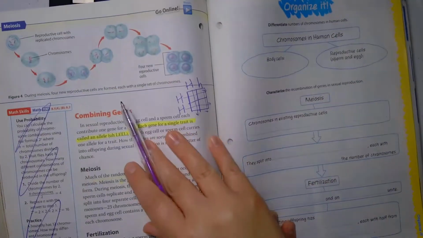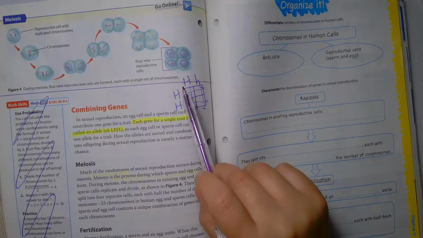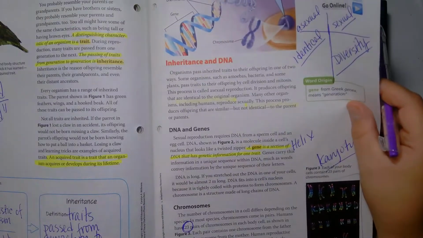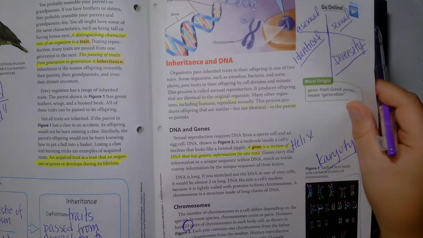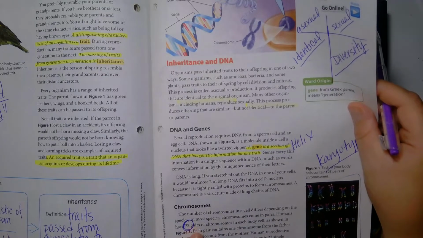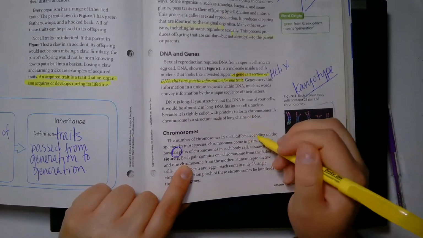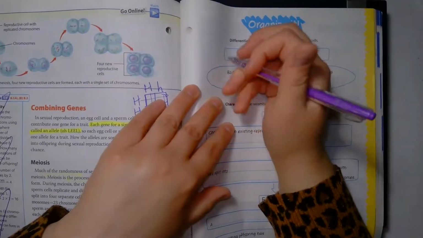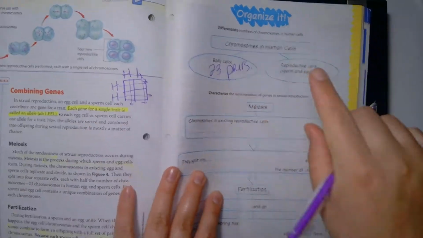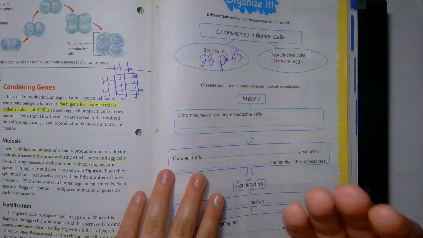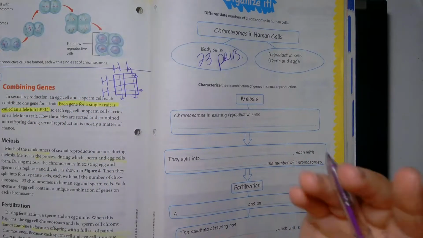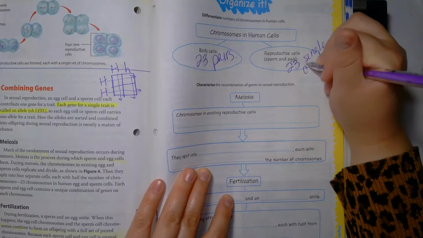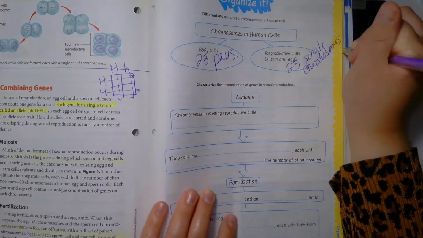Let me look at this. Chromosomes. Okay, so right here, chromosomes in human cells. So when it comes to your body, humans have 23 pairs in each body cell. So, in your whole body, all your chromosomes have pairs. So 23 pairs. The difference in reproduction is that you have a sperm cell and an egg cell, and they're combining together. So they would only need a single set. They wouldn't need pairs. So you have 23 single chromosomes. They're not in pairs because they're going to combine with another one.